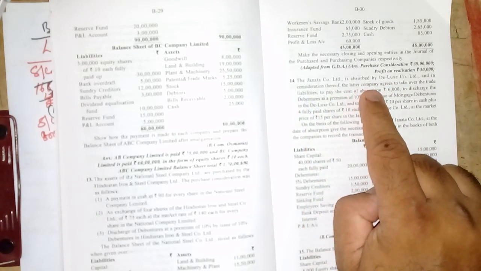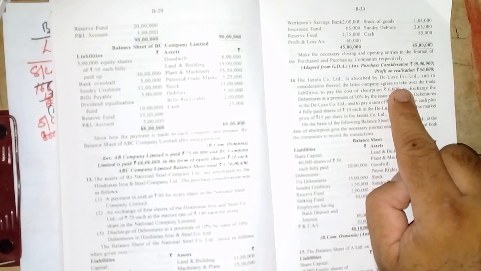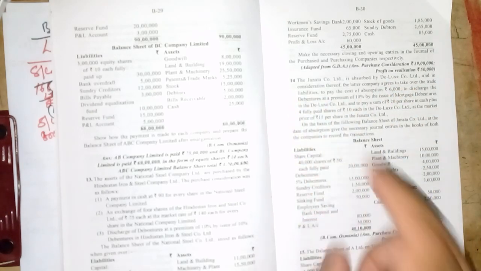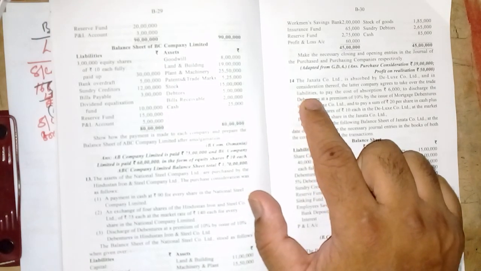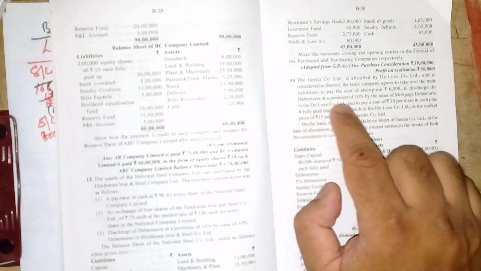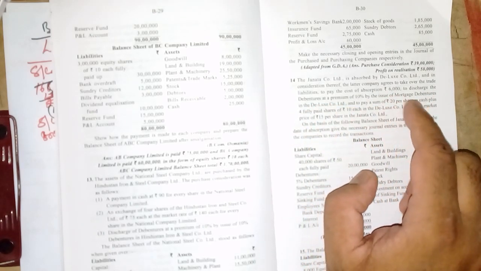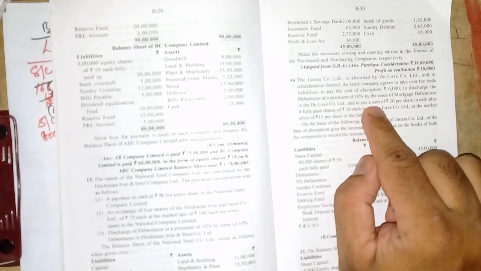In consideration, the latter company agrees to take over the trade liabilities, only business liabilities, not other liabilities, to pay the cost of absorption 6,000, to discharge the debentures at a premium of 10% by the issue of mortgage debentures in Deluxe Limited. I always told you, any payment made to debenture holders is not a part of your PC. It is not included in your purchase consideration.